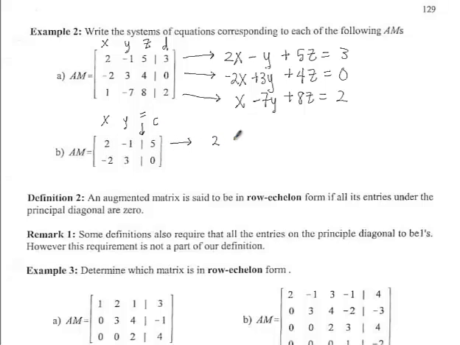So this first row would translate to a 2x minus a y equal to 5, and the second row would translate to a negative 2x plus 3y equal to 0. And as we usually do with systems of equations, we put the curly bracket on the end, and we could insert that at any time.